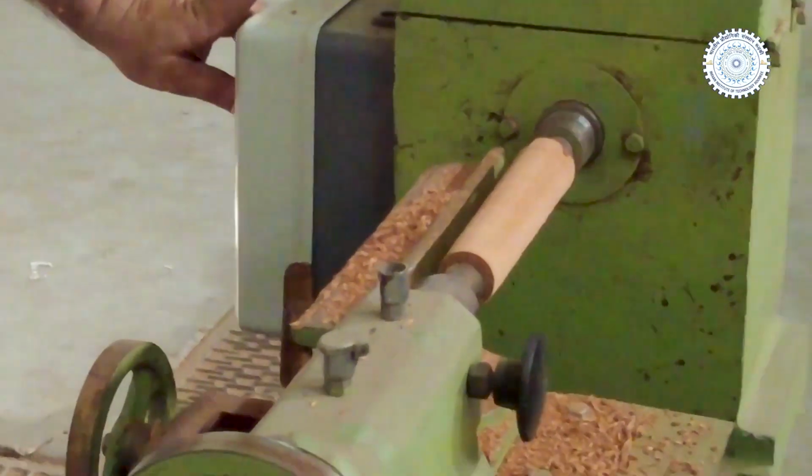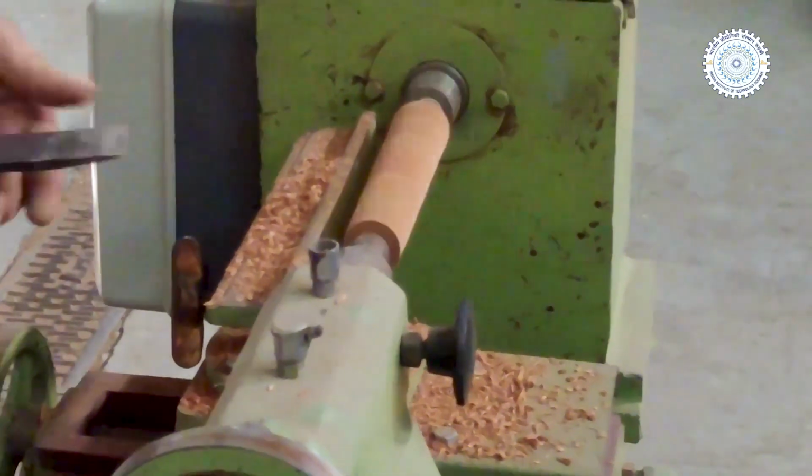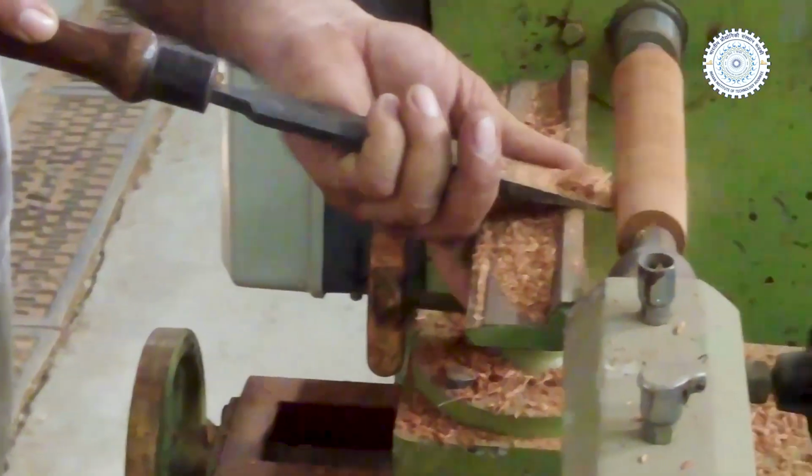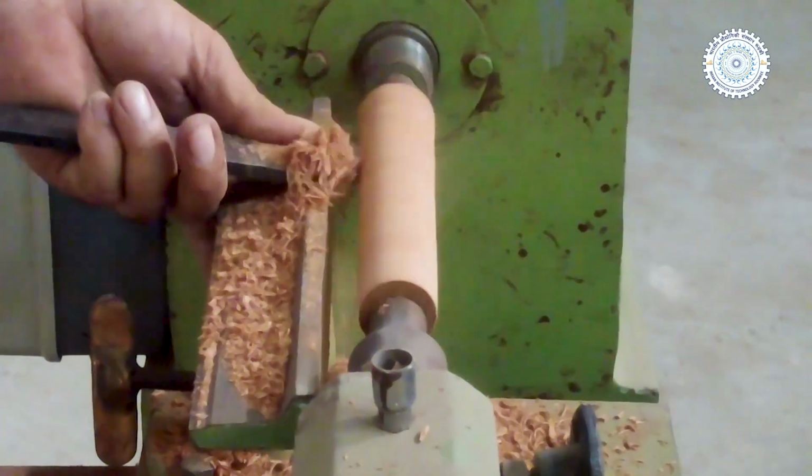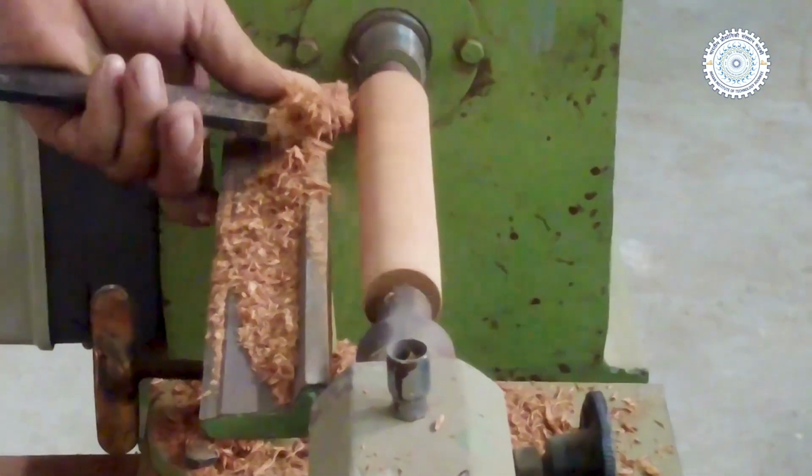So now it's passing, now the dimensions are achieved. So this is for a smooth cut.